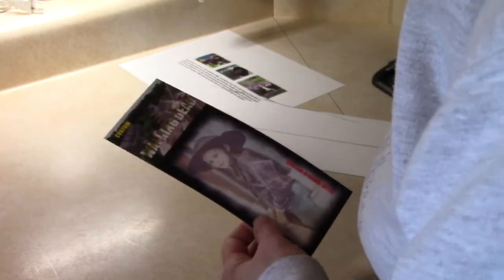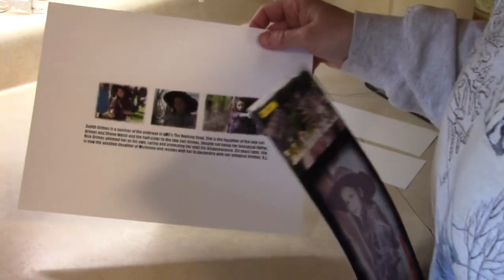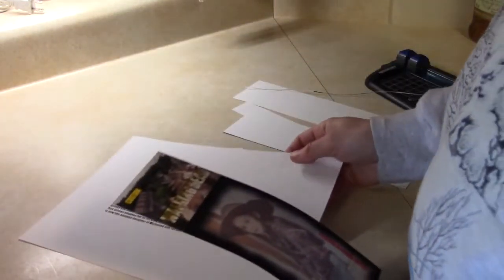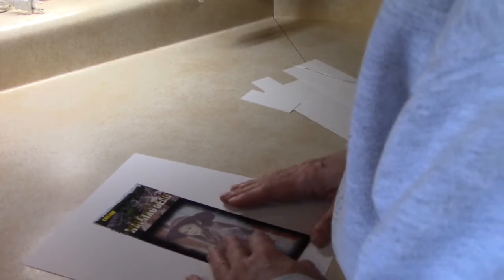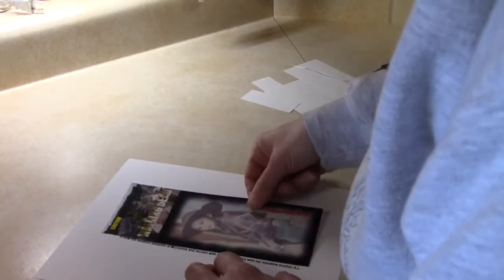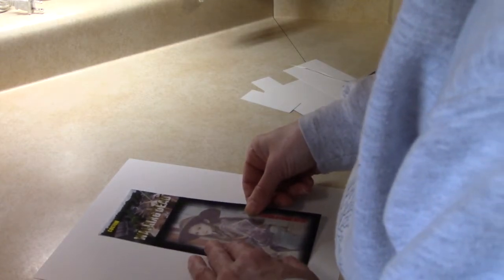So then what I do, since there's no crop marks on the back card, what I generally do is lay this one over the top. Make sure that I have enough clearance on this.